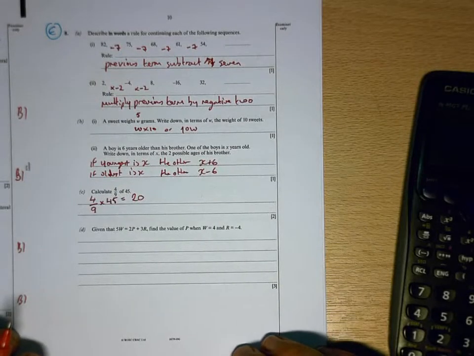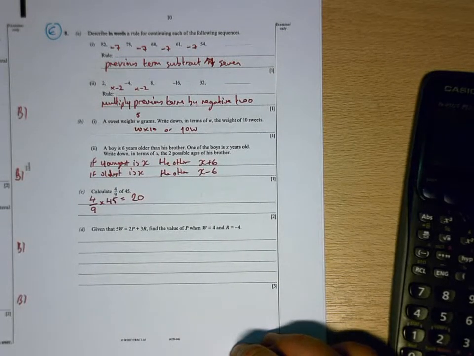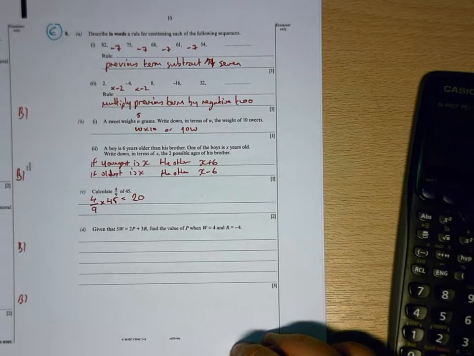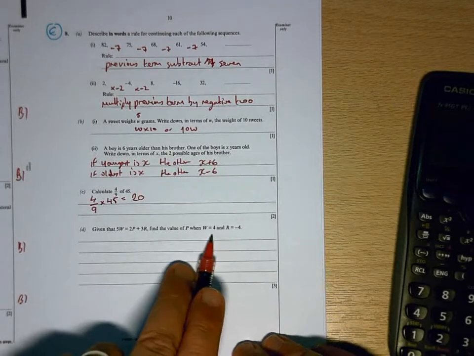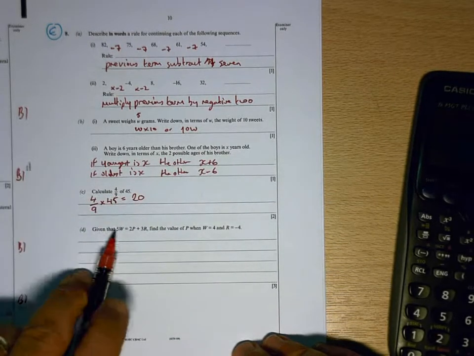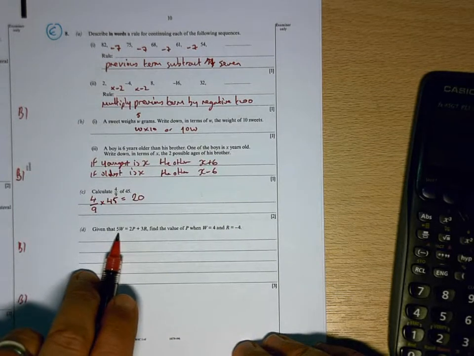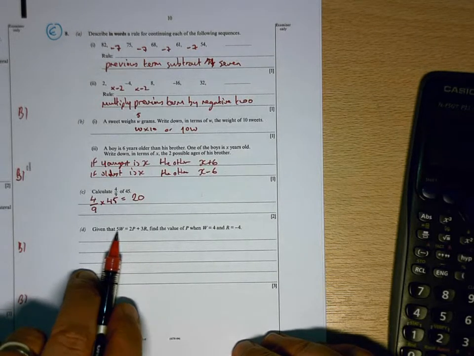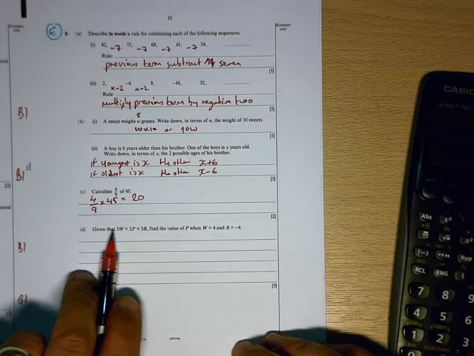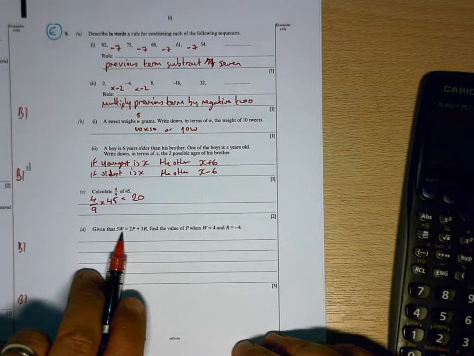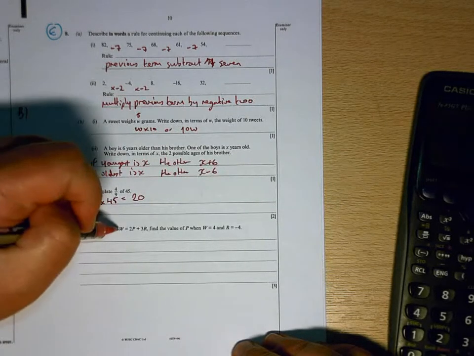Given that 5w equals 2p plus 3r, find the value of p. Okay, so we've got to put in what we know. We know w. Now remember, in algebra, if there's no sign, no mathematical symbol between a letter and a number, there's a times there, but we don't put it in because it'll get confused with an x. But as soon as you replace the letters, you have to put that in.